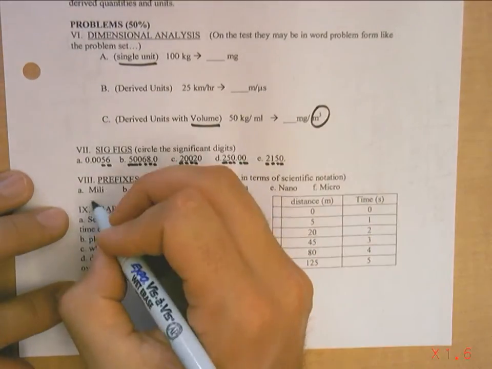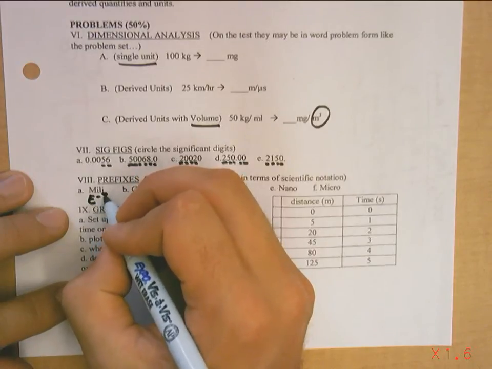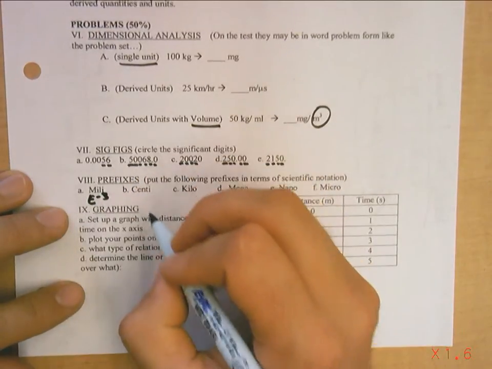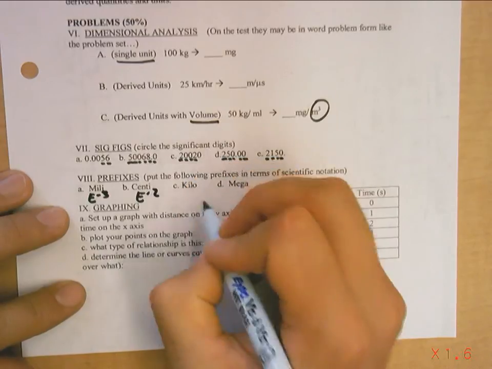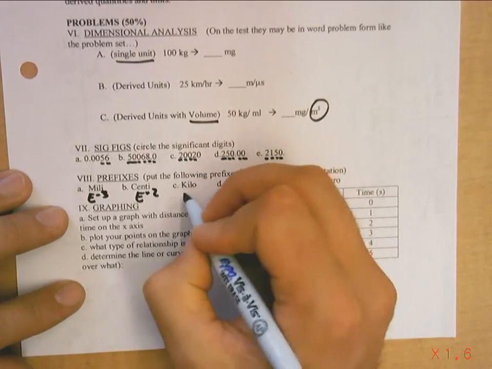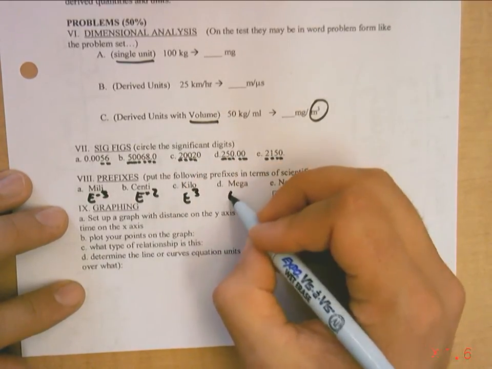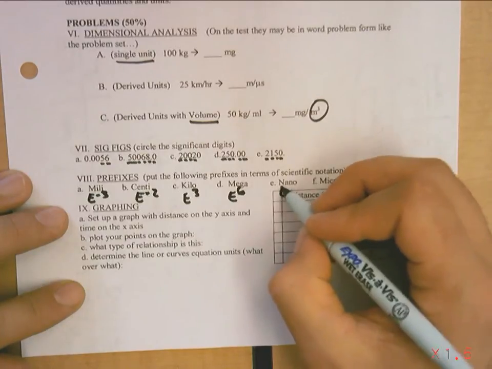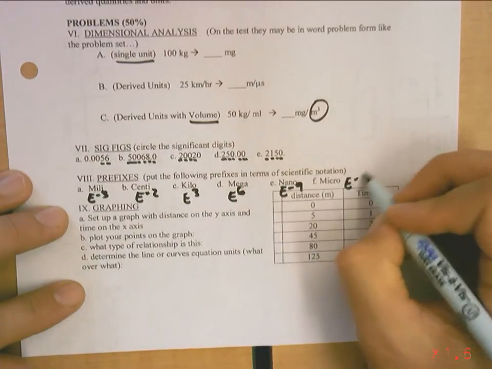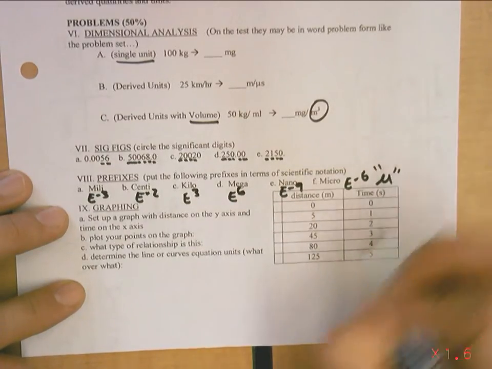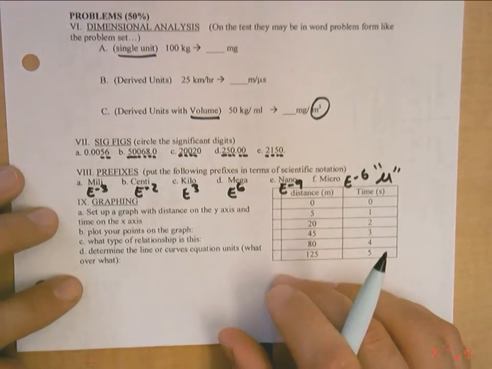Prefixes. For prefixes, we have e negative 3. That's spelled wrong. It should be 2 L's in milli there. Centi, e negative 2. Kilo, e to the 3. Mega, e to the 6. Nano, e negative 9. And micro, e to the negative 6. Remember, micro has that goofy symbol of mu. I just want to remind you of that.